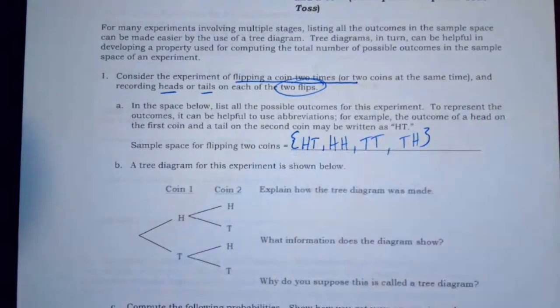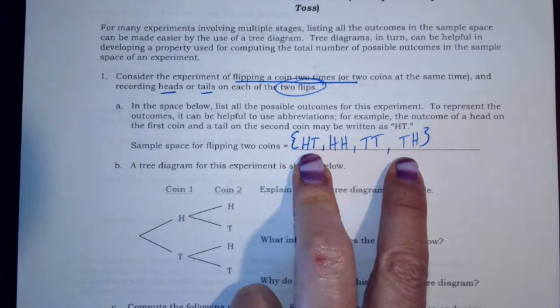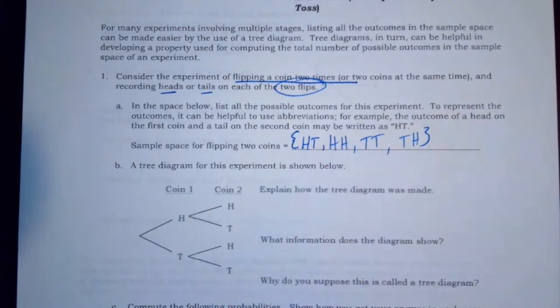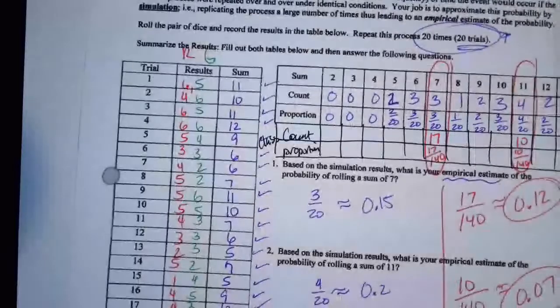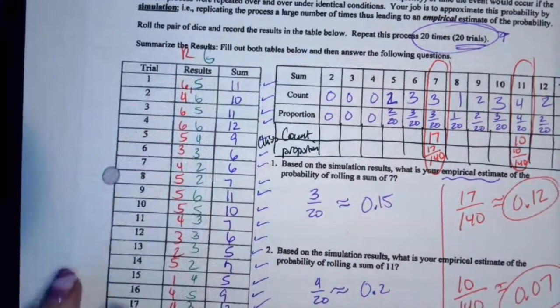Now, Saida, yes. Isn't head, tail, and tail, head the same thing? Okay, that's a good question. It comes out to the same number of heads and tails. But it was derived in a different order. So it's not the same outcome. So yes, we are taking each coin separately, like a red coin and a green coin. Right, there you go. Just like we did our red and green die.